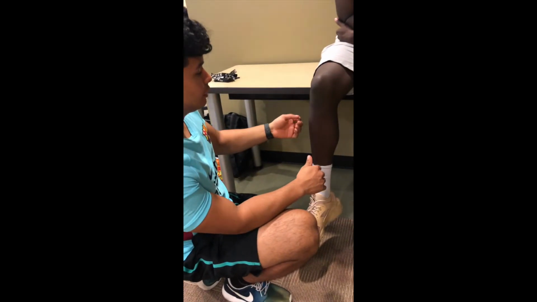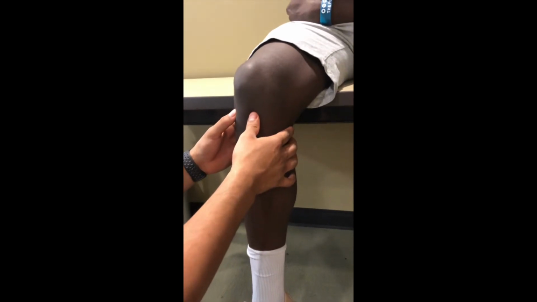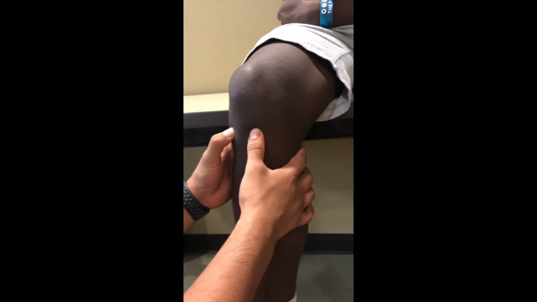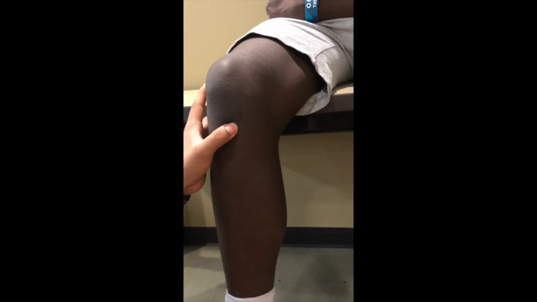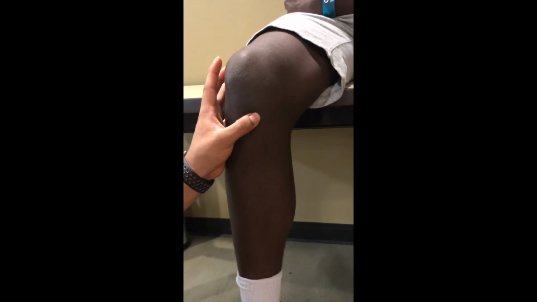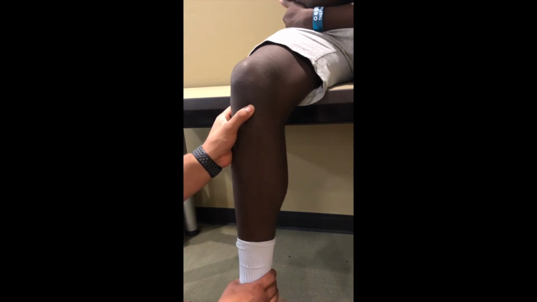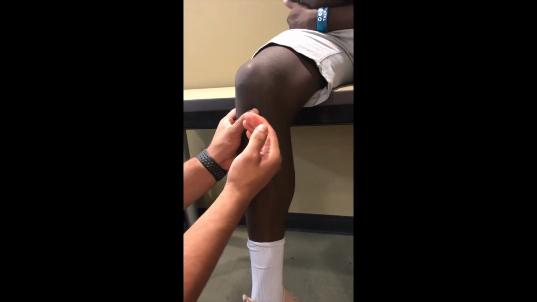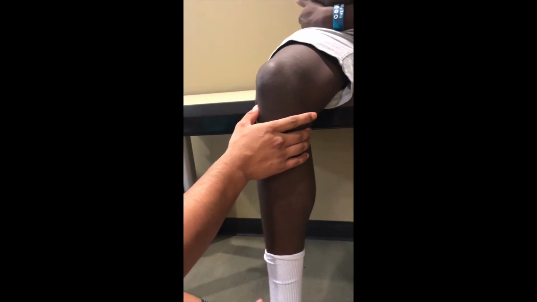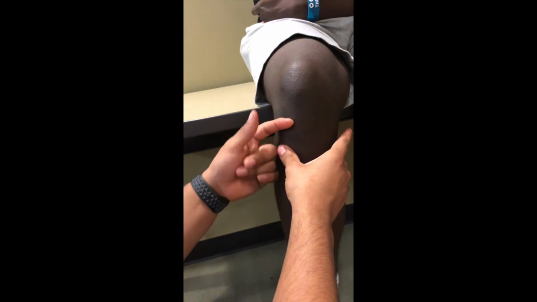Palpation, we're going to locate the meniscus of the knee. For the medial meniscus, you'll just be looking for the tibial plateau. Then you ask the patient to internally rotate, and inside the meniscal window, you can feel the meniscus come anteriorly. Same thing for the lateral: rotate laterally, and you'll feel the lateral meniscus come out.